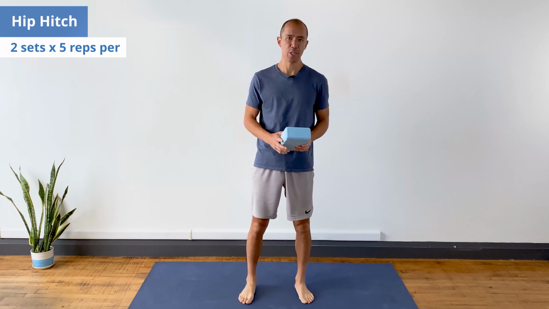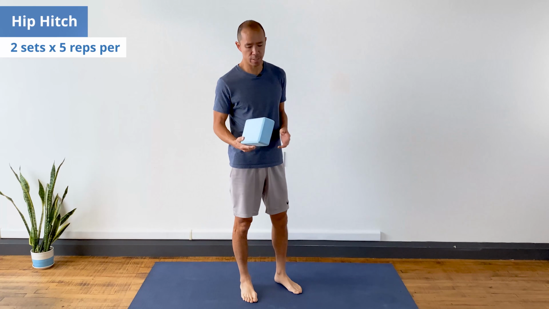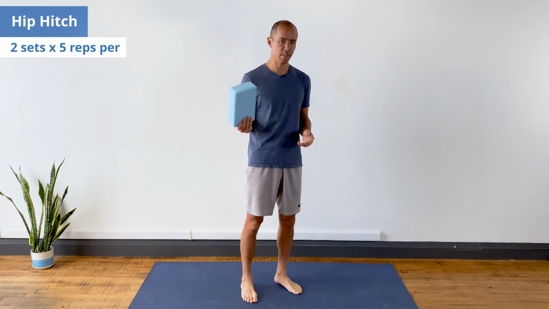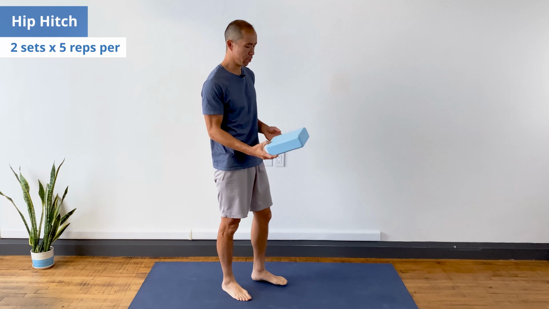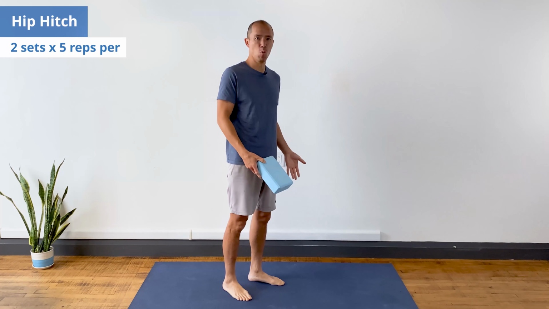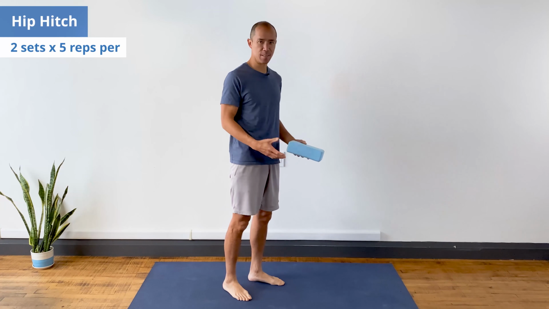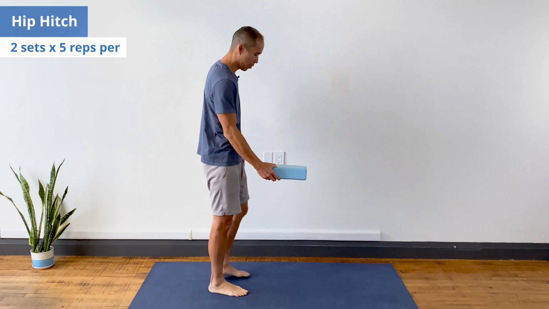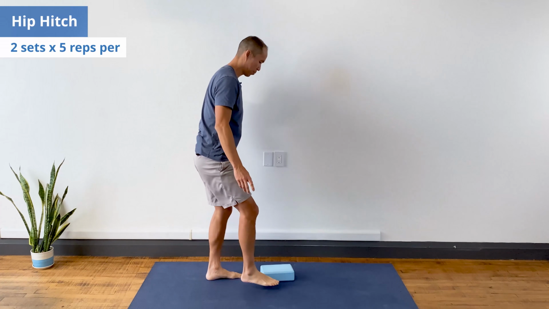The fifth and final exercise is called the hip hitch. And for this exercise, we need something to step on that elevates us a couple inches. So I've got a yoga block, very simple, very cheap, that you can grab. You could do it on stairs, or you could do it on maybe some wood, some weight plates, something, anything. There's no magic to any of the equipment. You just need something to step on that elevates you.